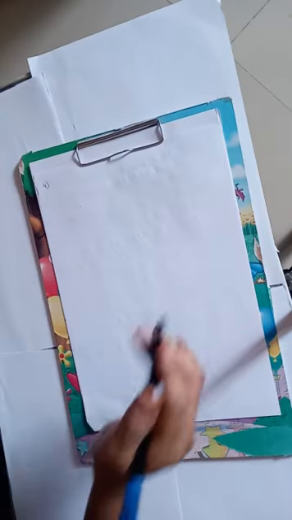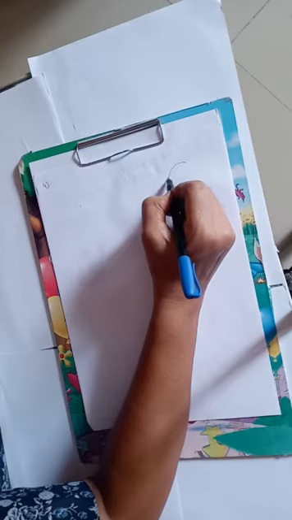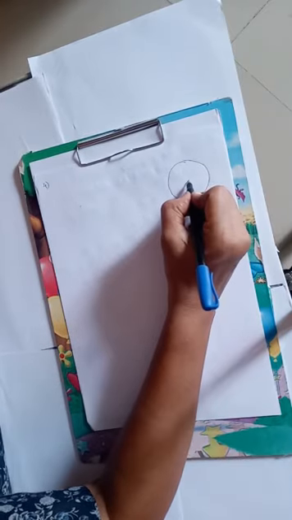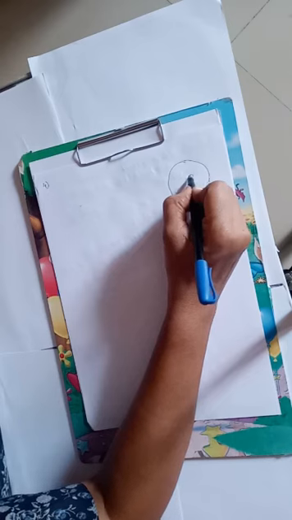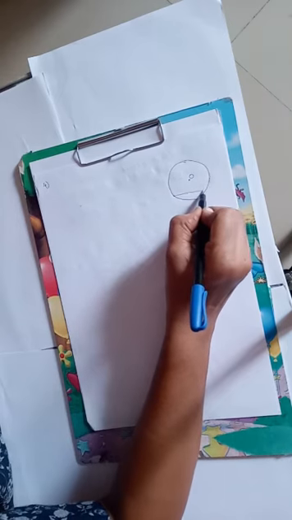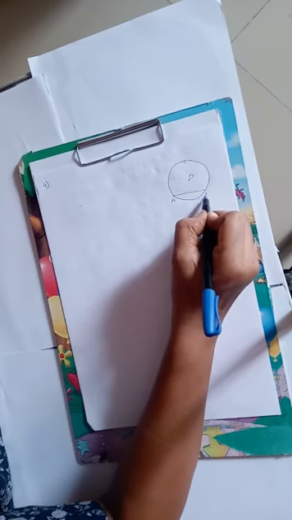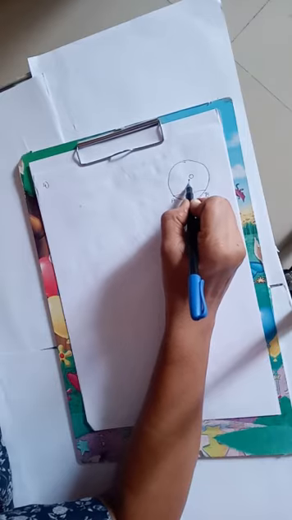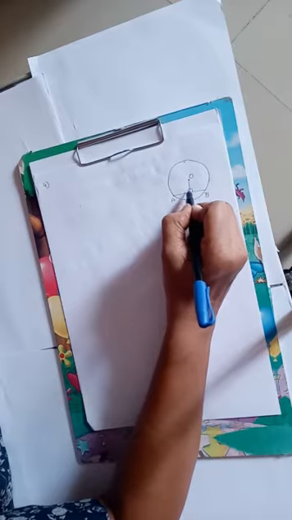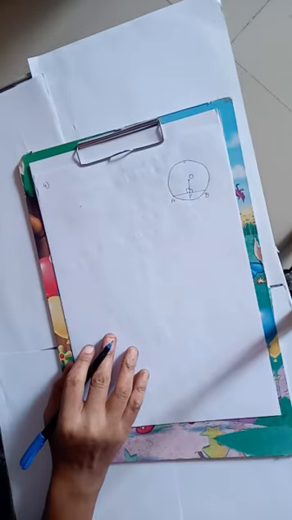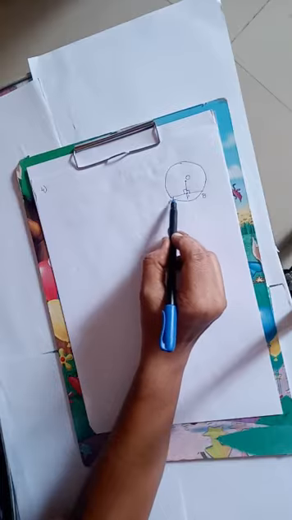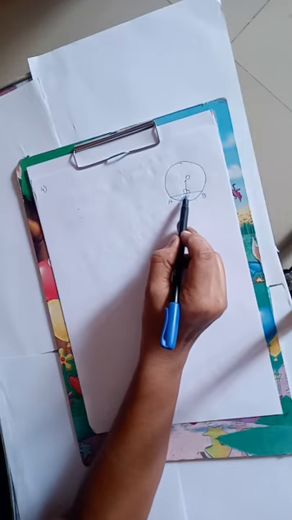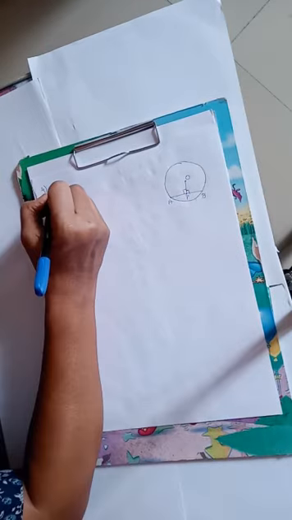Now first draw the given figure. Draw the circle, mark the center O, draw the chord AB, and mark the point P. From the center O, draw a line which is perpendicular to AB. Now you want to prove that P is the midpoint of AB. That is, you need to prove the length AP is equal to PB.